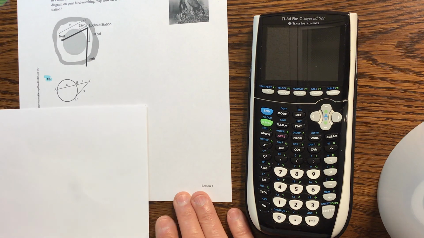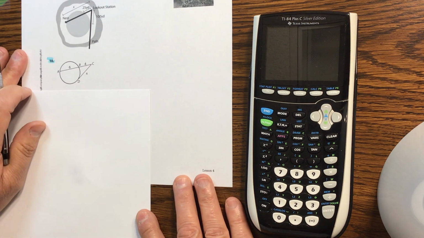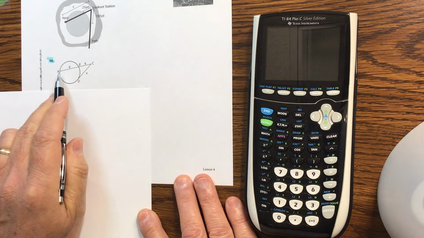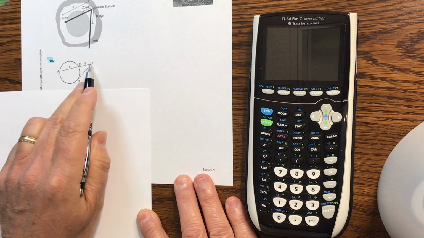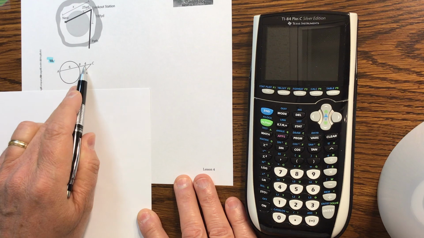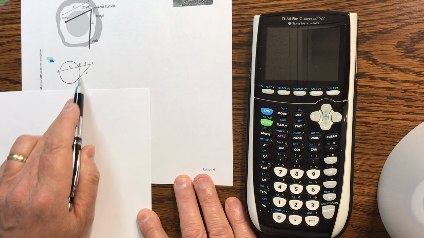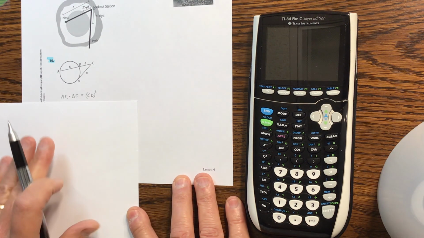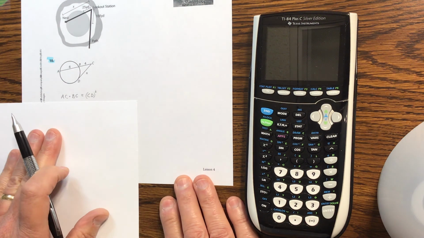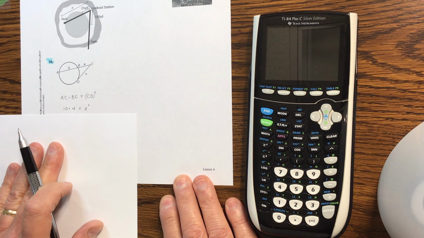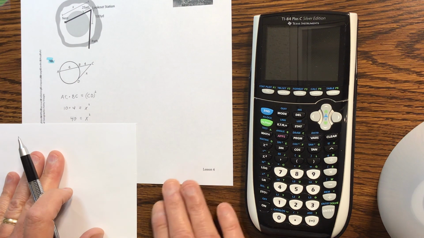Here we want to find out what the value of x is. So we're going to use the secant tangent product theorem. Here's our secant of AC, which is 10. The secant external segment BC is 4, and the tangent is x. Setting it up, you got AC times BC has got to equal CD squared. So we have 10 times 4 equals x squared. And we have 40 equals x squared.